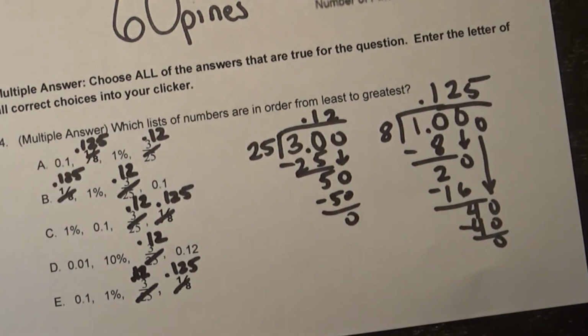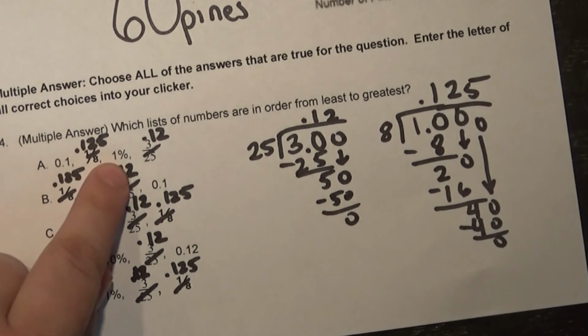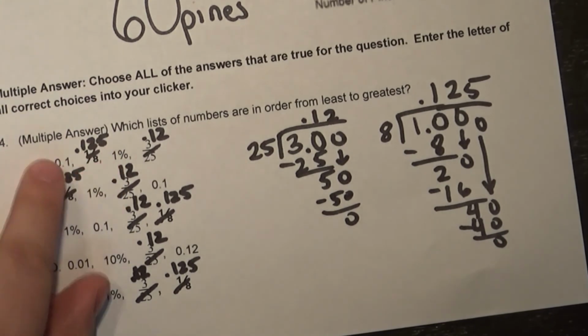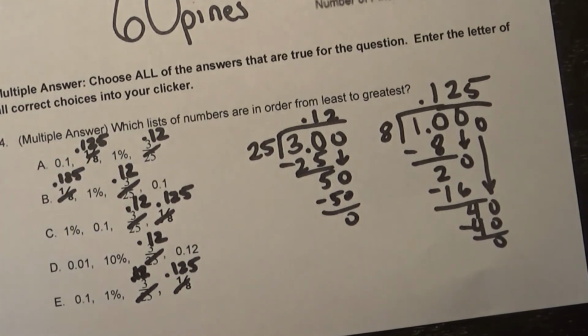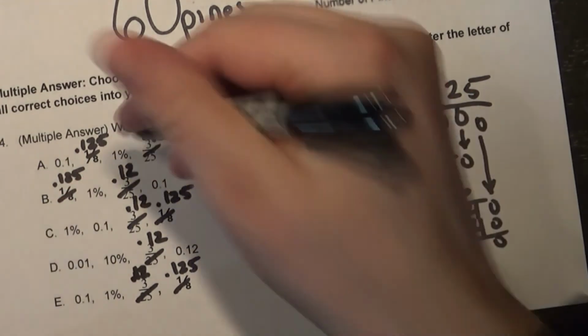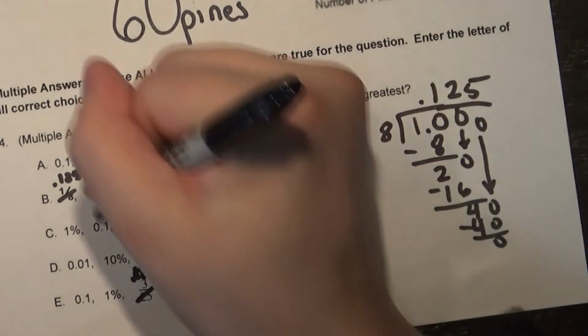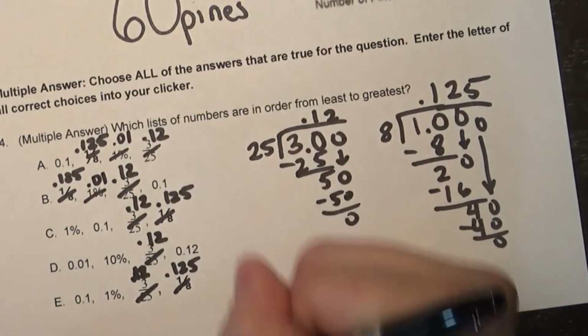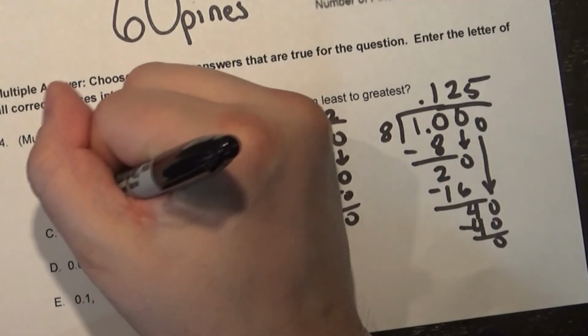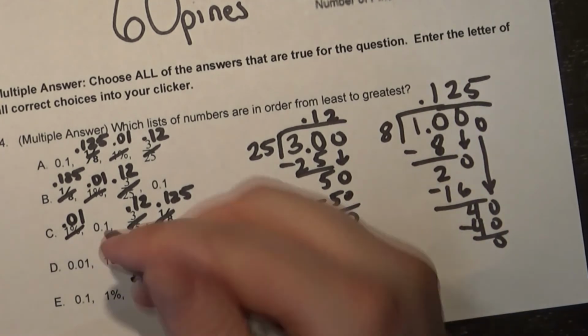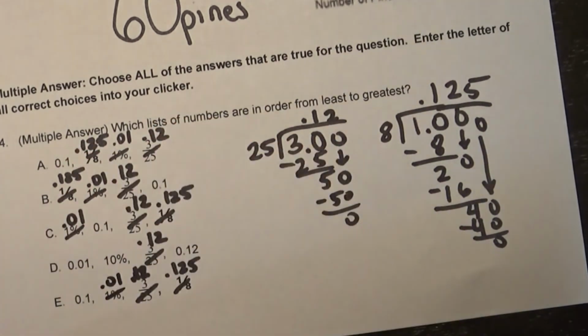And so one thing that we've learned in class this week is that when we convert percents into decimals, we just take off the percent sign, change it into a decimal, and move it over to the left 2 spaces. So 1% really becomes 0.01 as a decimal. 1% is 0.01.